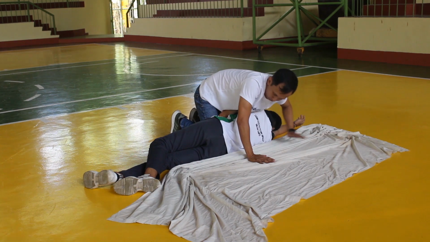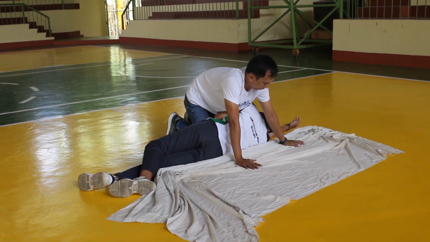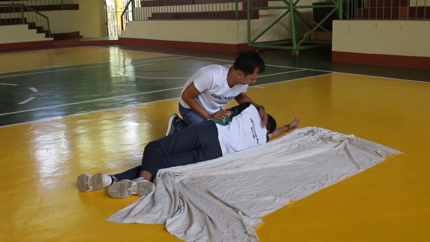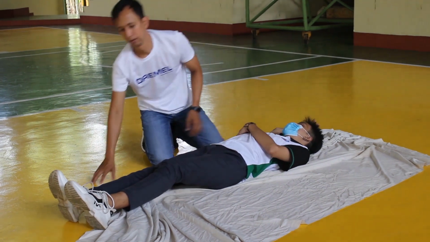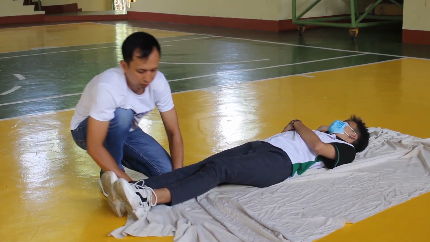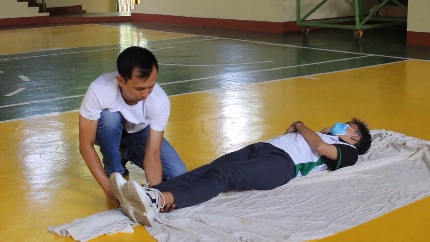Okay? So once the blanket is moved close to the victim, you're going to place the victim in the lying position again. Then you're going to pull the blanket to place the victim on the blanket.